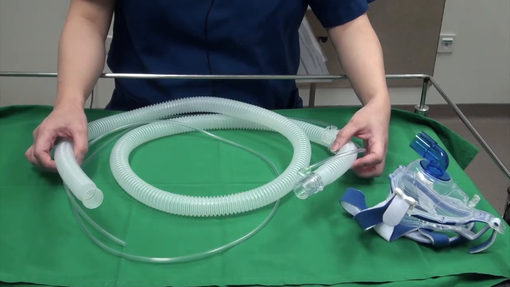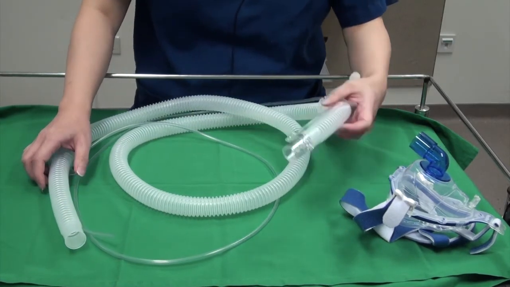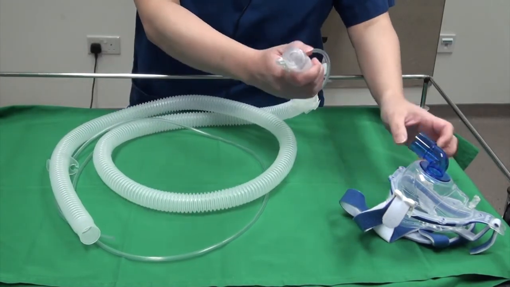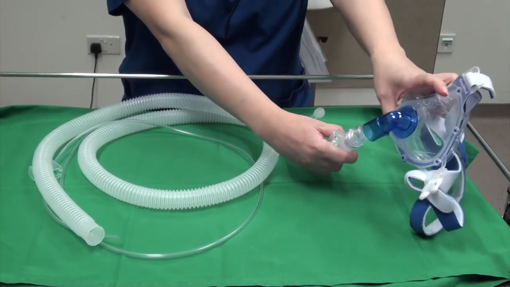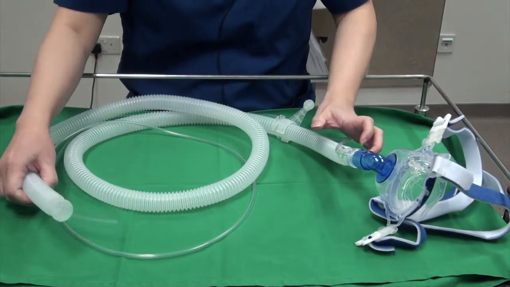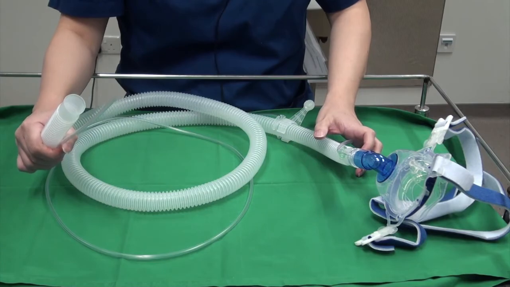Please ensure that you connect the 2 different ends to the correct parts. This here is the patient's end. You can connect this directly to the NIV mask, like this. This here is the machine end. You can connect it directly to the machine.